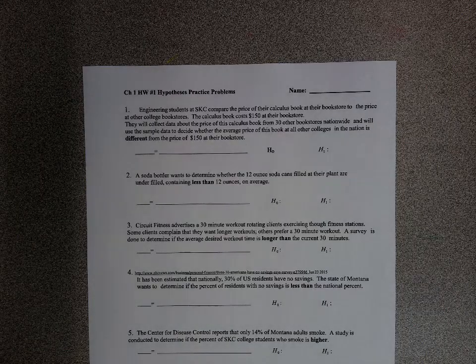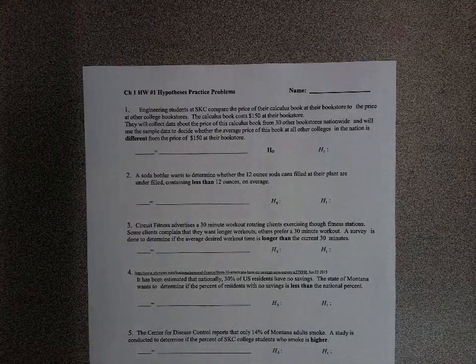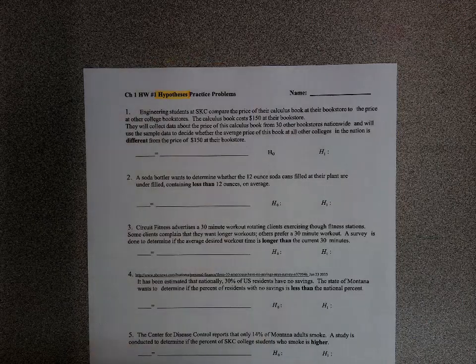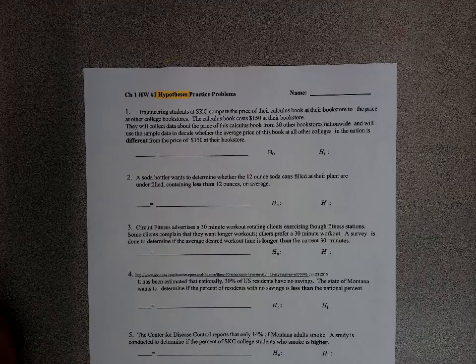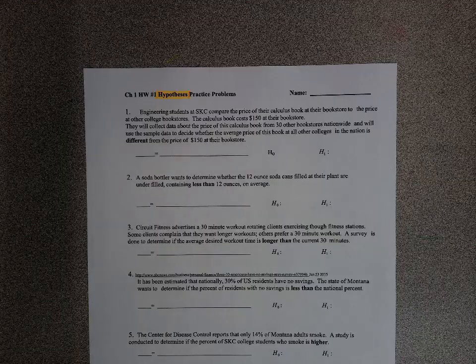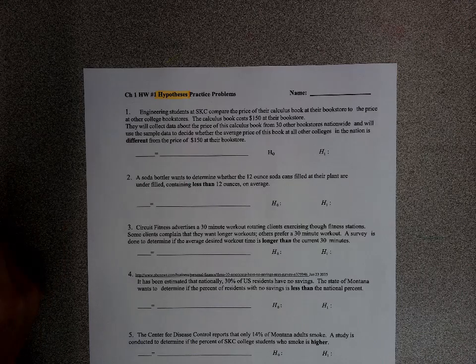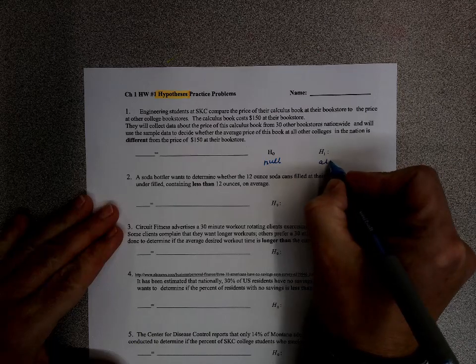So in chapter 10 on the homework, you're going to be writing hypotheses. And so we've talked about this earlier, both in the notes and then in the practice problems. You would have to have written them in WAMAP. In addition, there's a couple videos about how to take a statement and write it into the two different hypotheses. So if you recall, this is the null, this is the alternative.